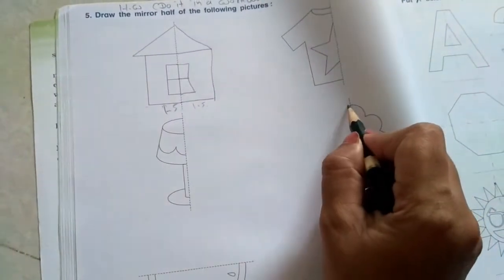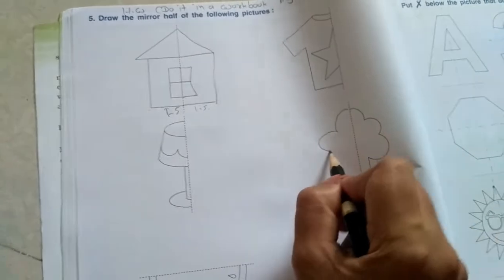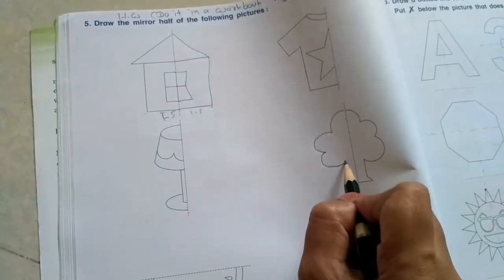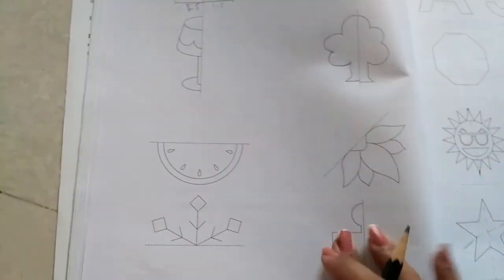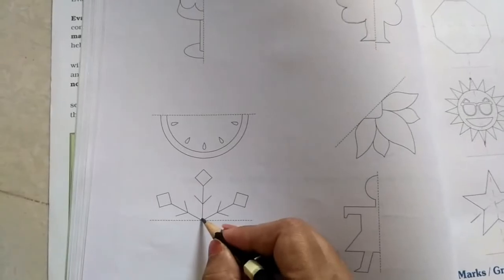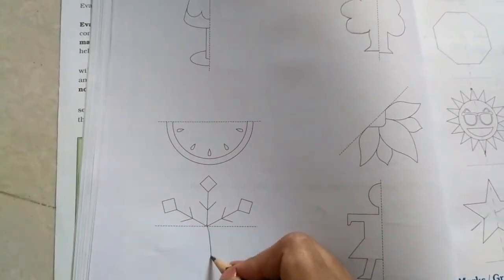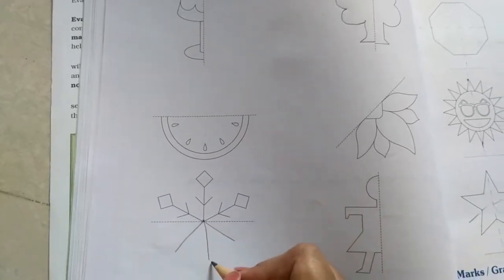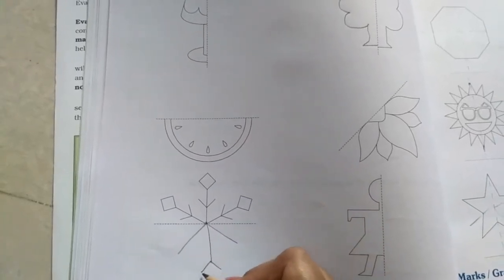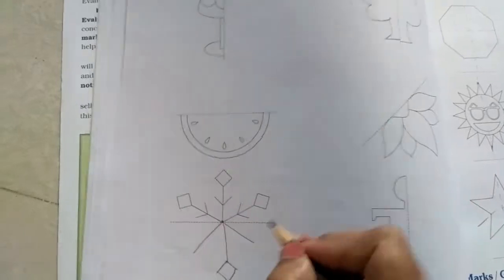For example, this is a tree, and this way, okay, this is a, so same thing, and just draw the squares.